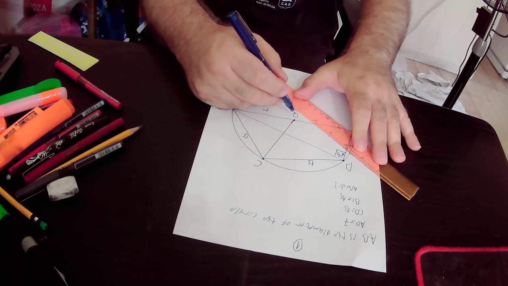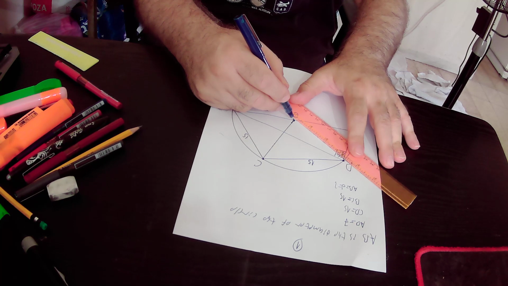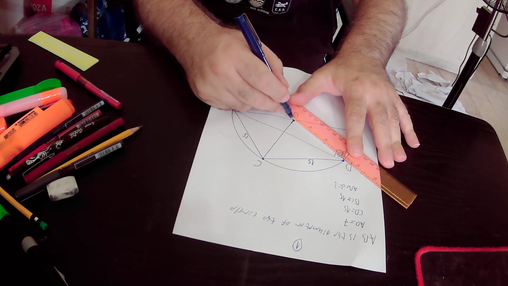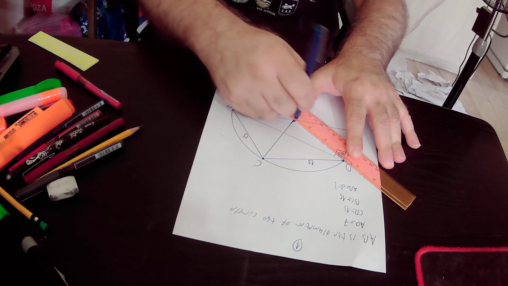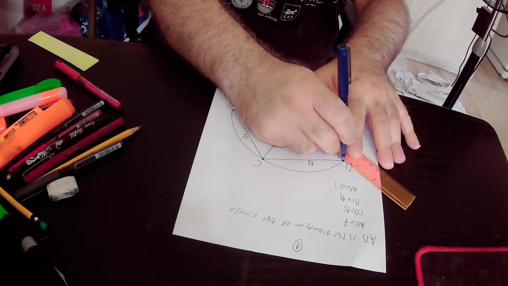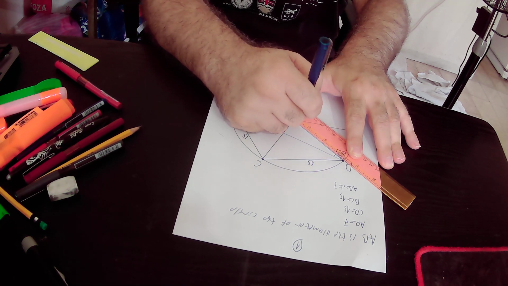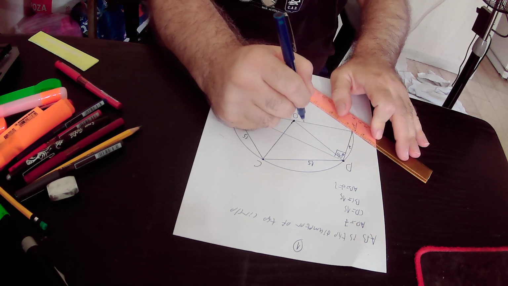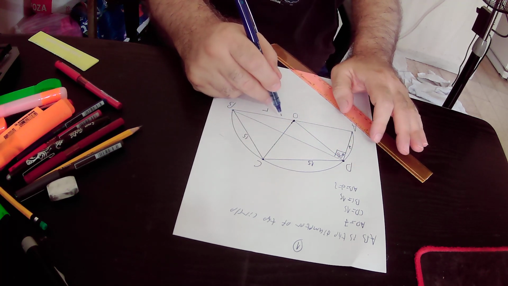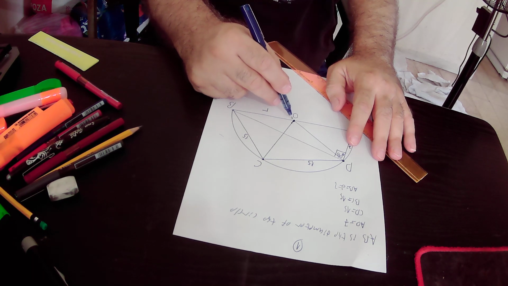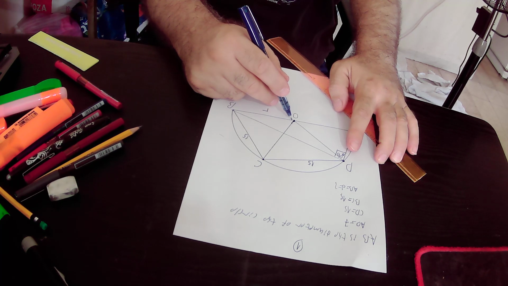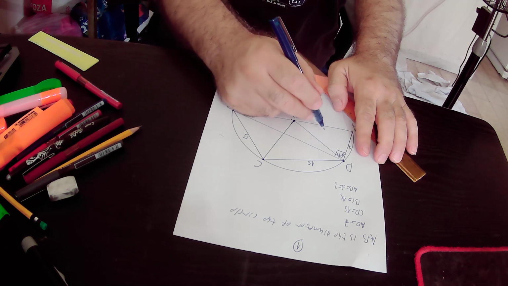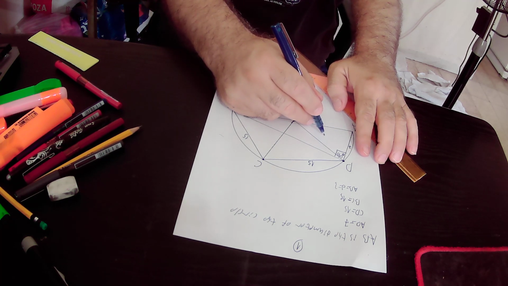We will join points O and D by a straight line. Actually, OD is also the radius of the circle because it starts from the center of the circle, that is to say point O, and ends at point D, that is a point on the circle itself. Therefore, OD is the radius of the circle. I will mark it as R, abbreviation for radius.